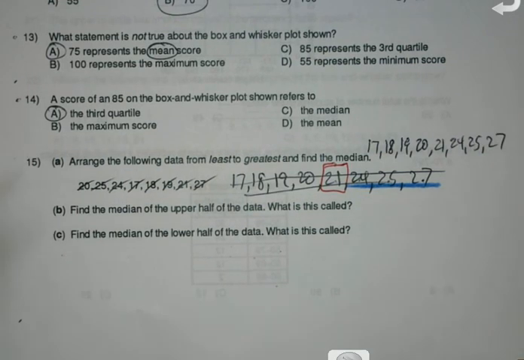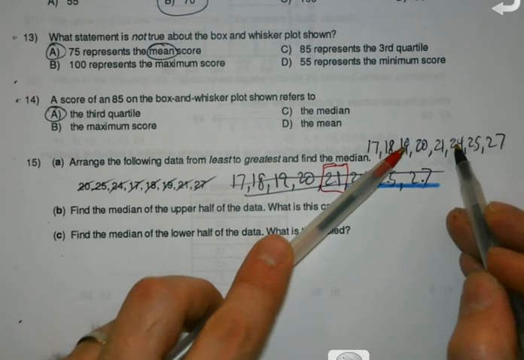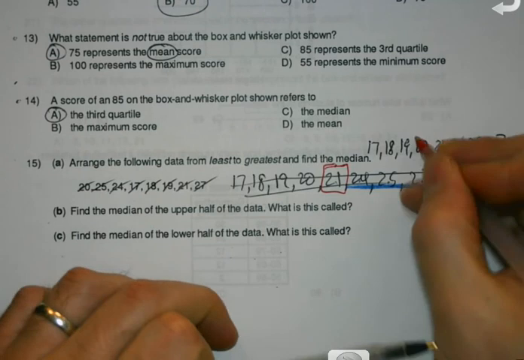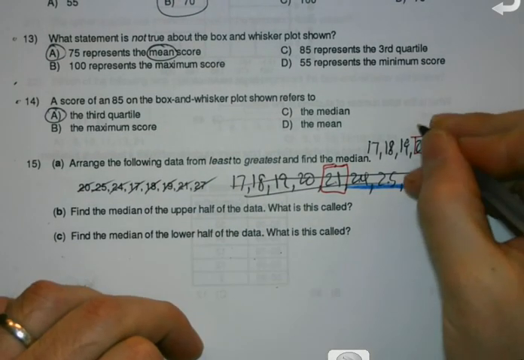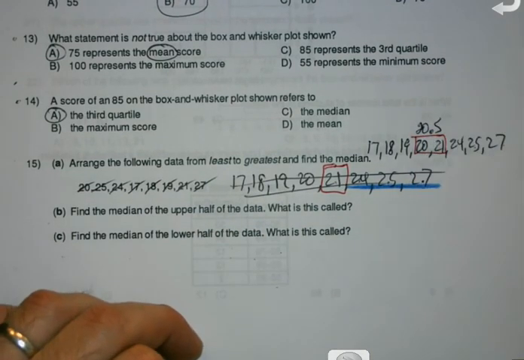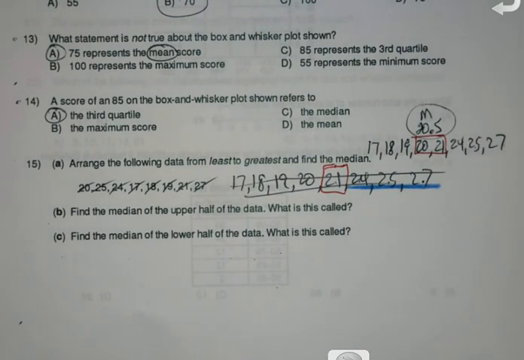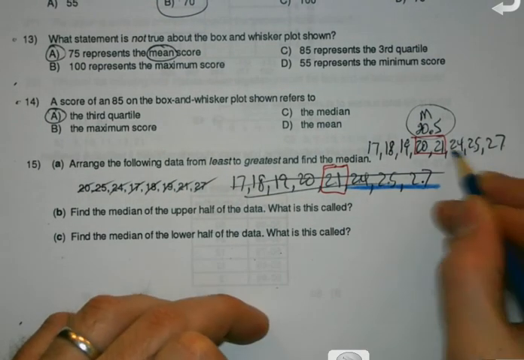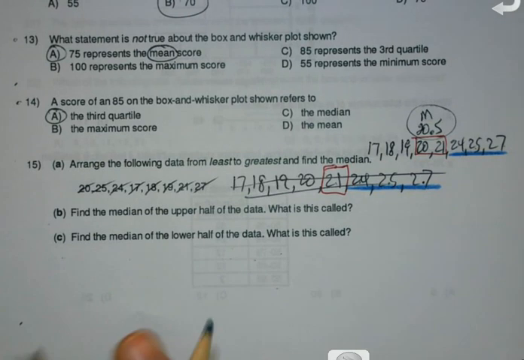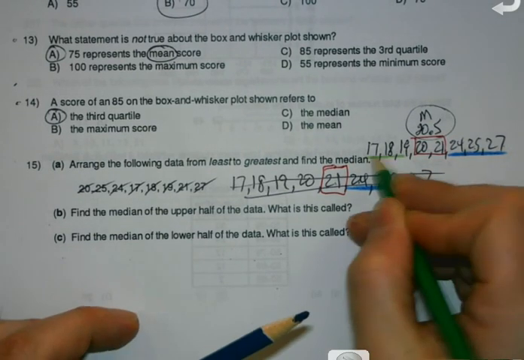All right, let's do this again. 2 middle numbers. Add them up and divide by 2. That's better. My median's 20.5. Now I can figure out the other parts.